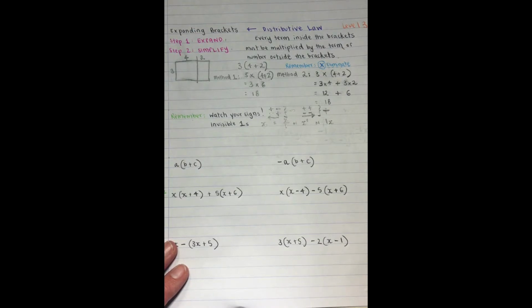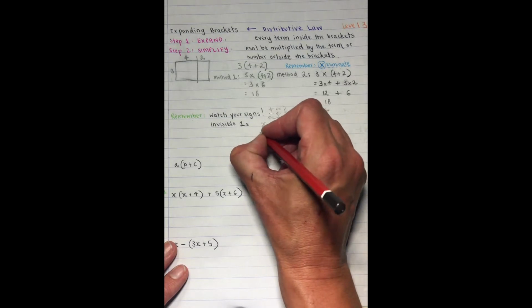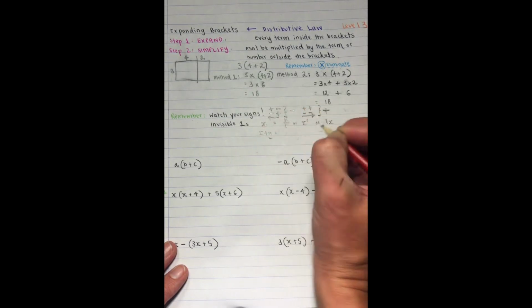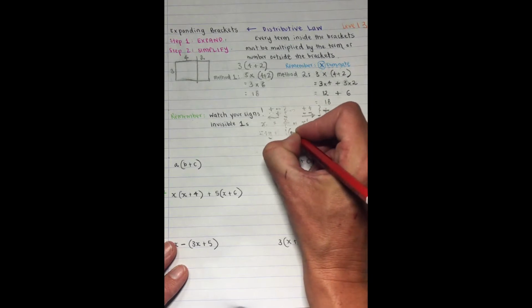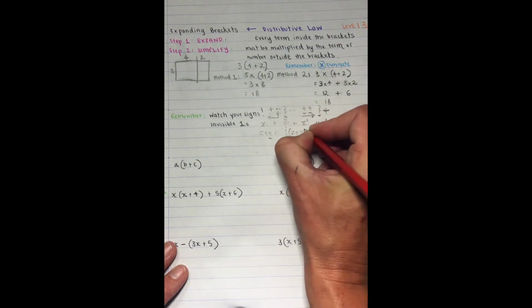When we're looking at brackets, let's remember that (X + Y), really what we're saying there is 1 times (X + Y).